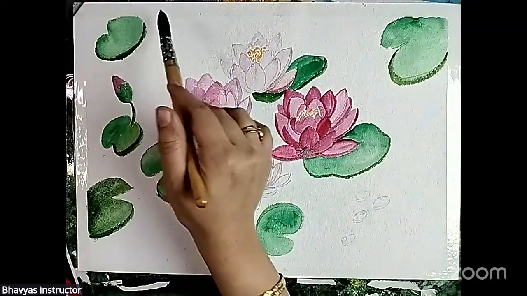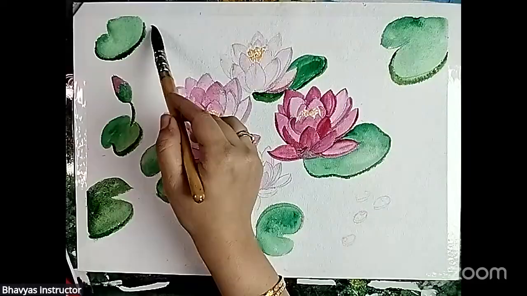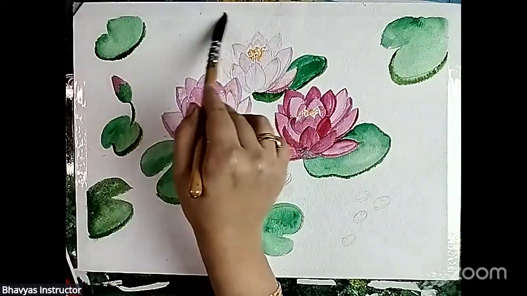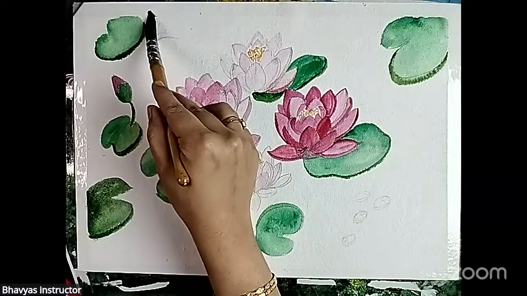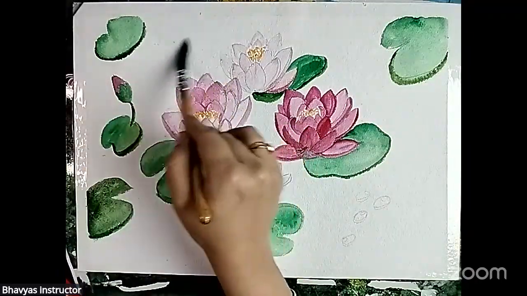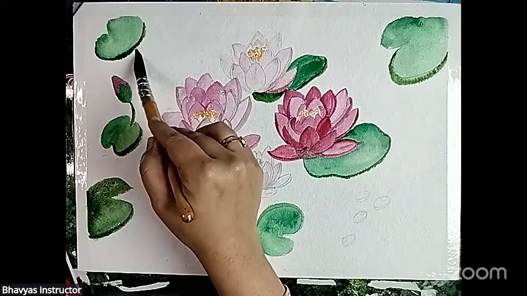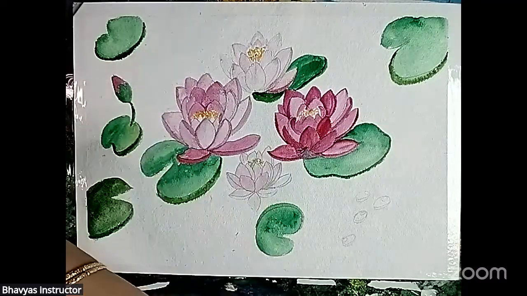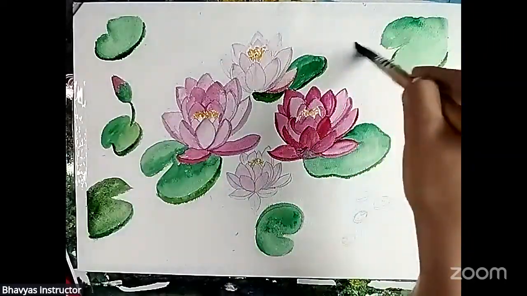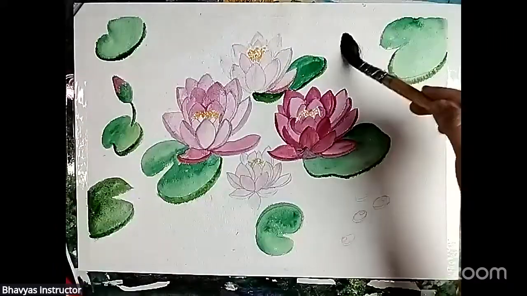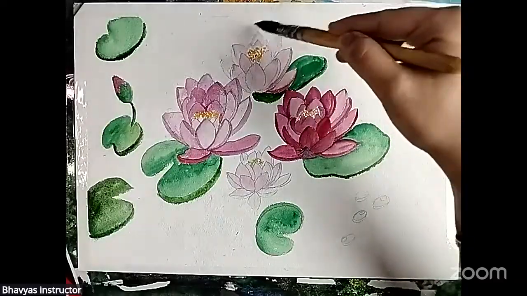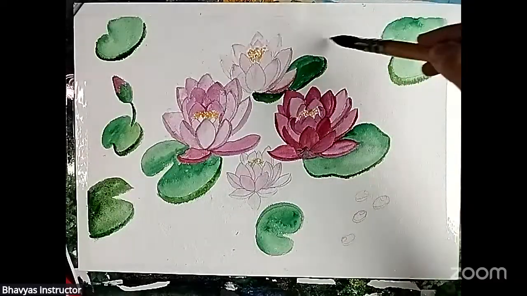Now what I'm doing, whoever is doing, do. I'm not adding any color. I'm adding clear water in the white spaces. Understood? Everyone, add clear water and be careful with the lighter values.